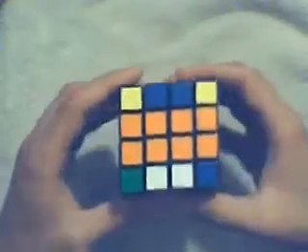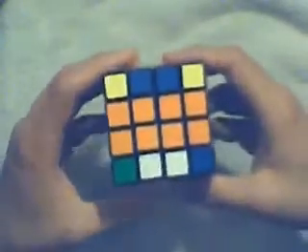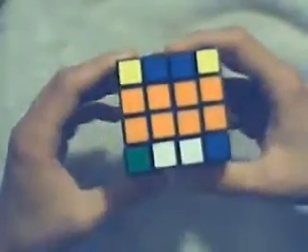Okay, so the whole point of doing that algorithm is to create a situation on your last layer that would resemble a 3x3 cube.